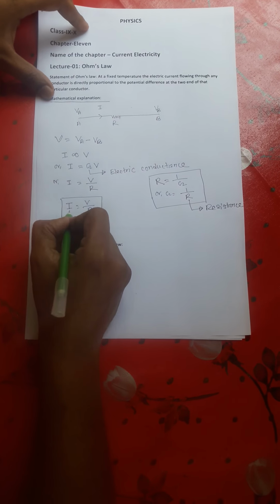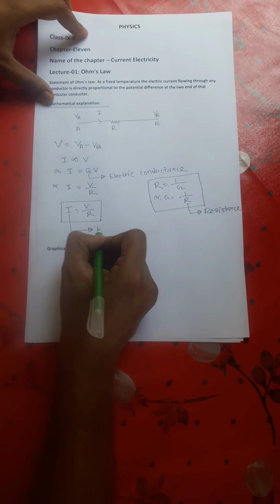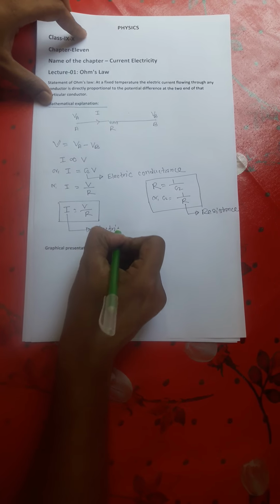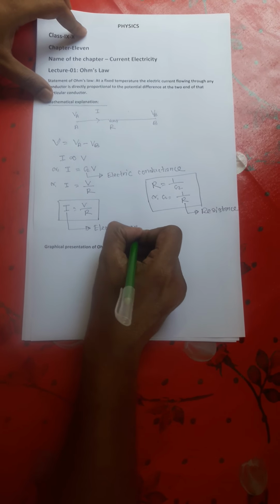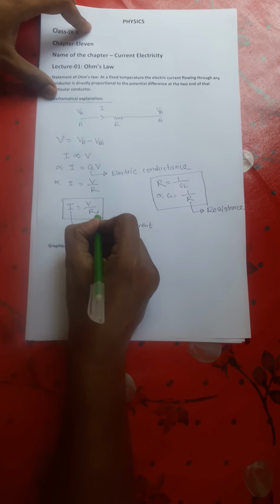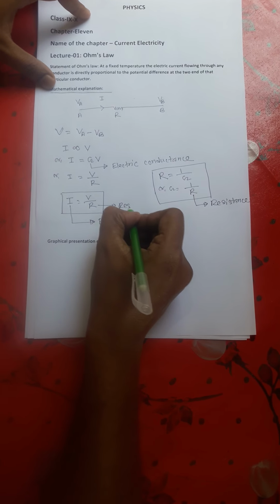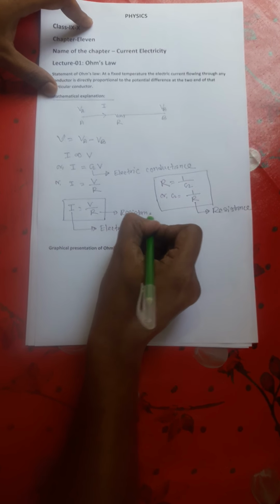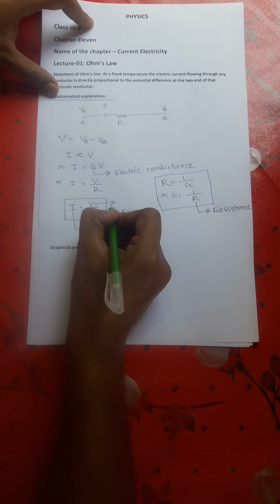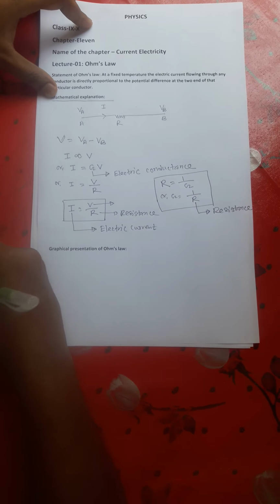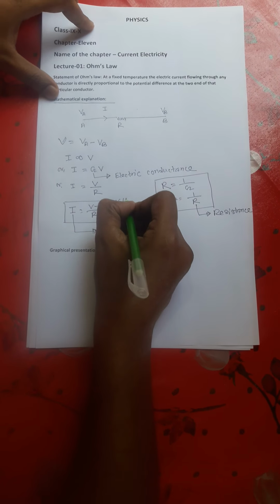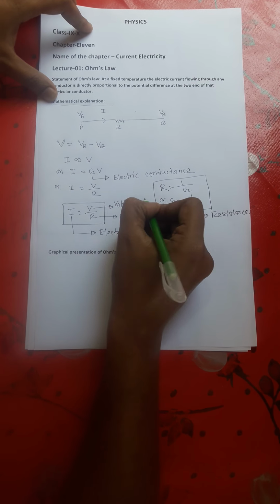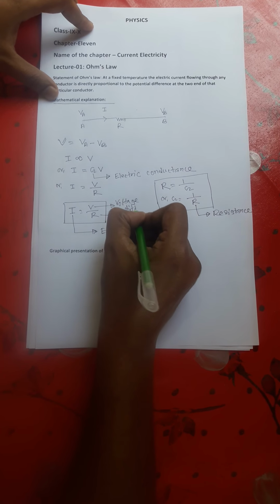Here I is electric current, R is resistance, and V is voltage or potential difference, the voltage difference.